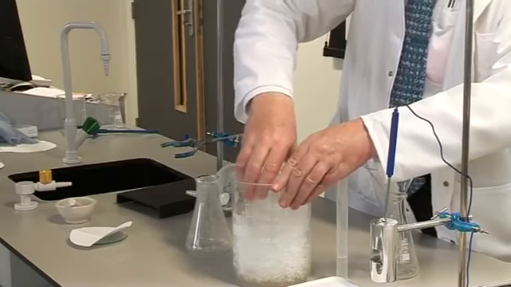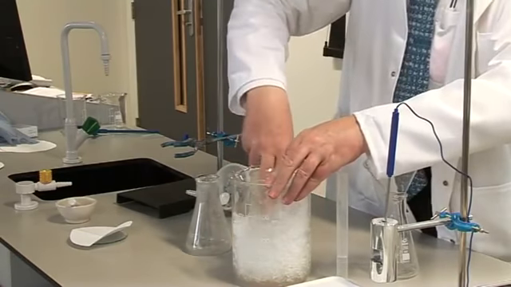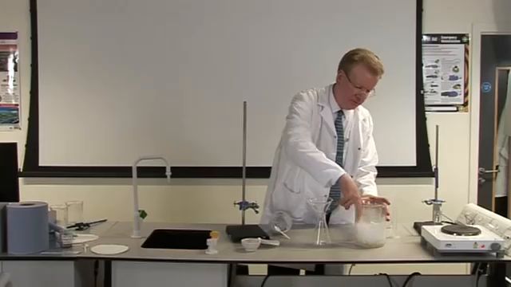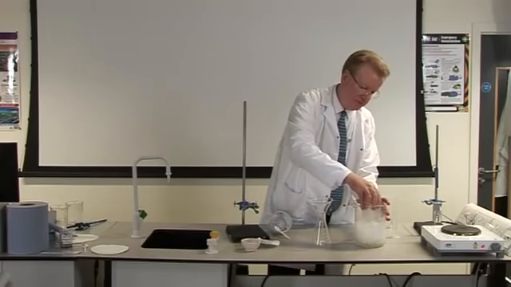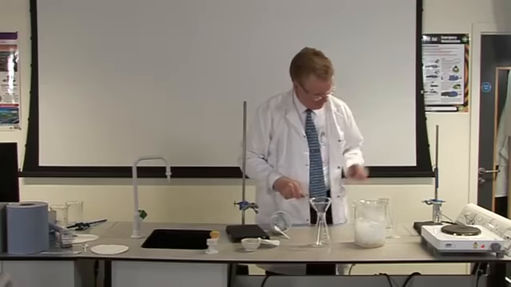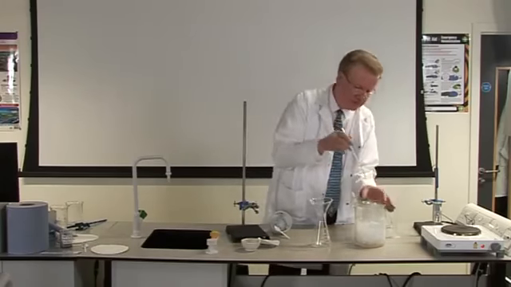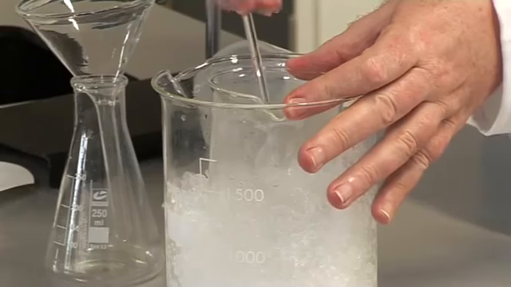On allowing the hot solution to cool, crystallization takes place and crystals of pure benzoic acid are formed. If these crystals are slow to form, scratching the inside of the beaker with a glass rod speeds up the crystallization process.